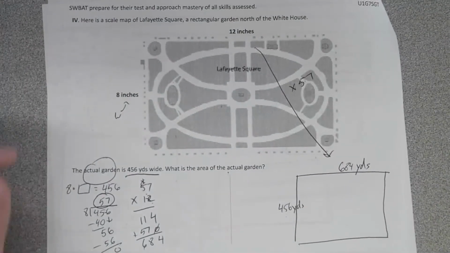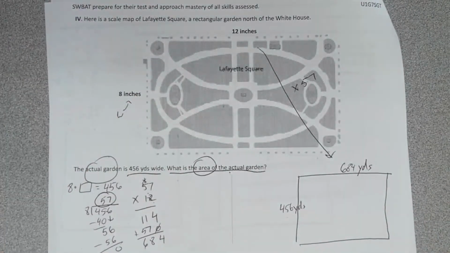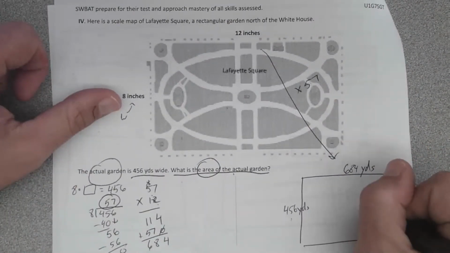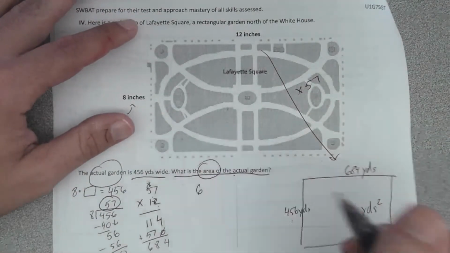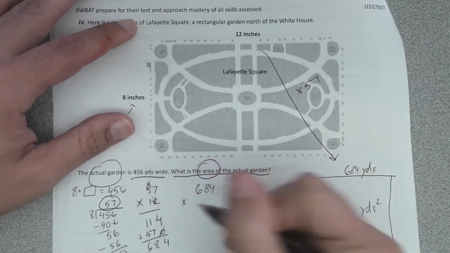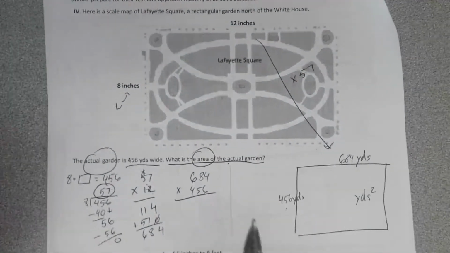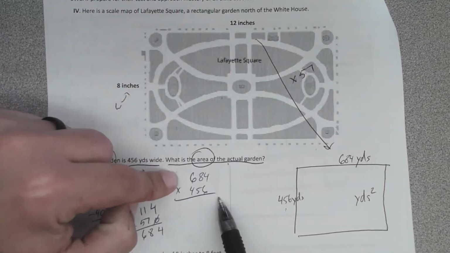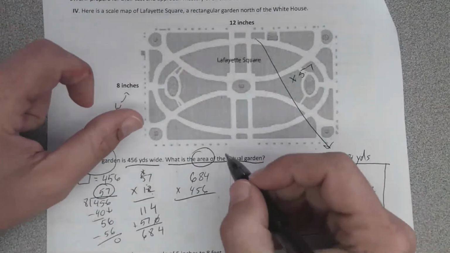Boom. But this problem is asking us for our area, right? So we need to find what the area of the actual garden is. And we know area is length times width. And so I'm going to have to do 684 times 456 to get yards squared for the area. And so I set this up. 684 times 456. This question is going to be multiple choice. So if you mess up multiplication here, just go to the number that's closest to it.